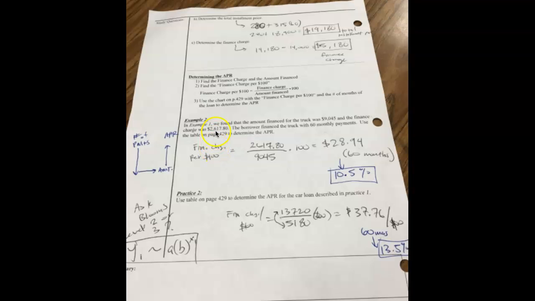So this one takes the same information from example 1, and I'll just read it. The amount financed was $9,045. The finance charge was $2,617.80. The borrower financed the truck with 60 monthly payments. Use the table on page 429 to determine the APR. Okay, so per this formula here, we're going to take the finance charge, again, from example 1. That's one thing that's a pain about this section of notes 8.4. A lot of these examples do refer back to a previous example, so keep that in mind.